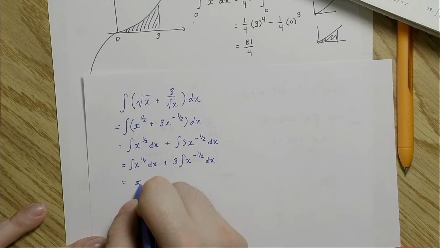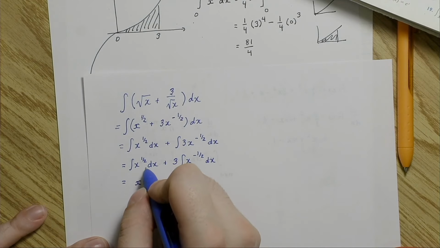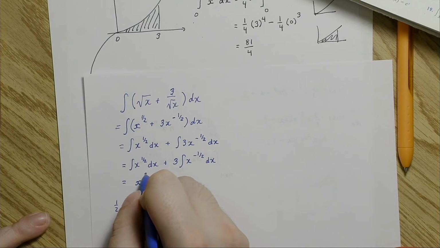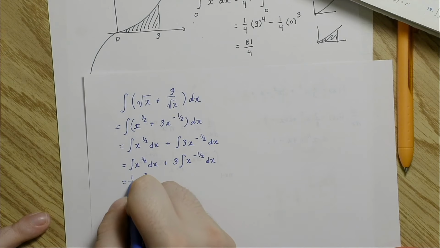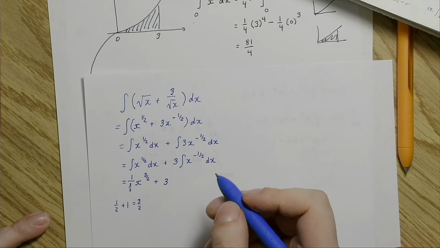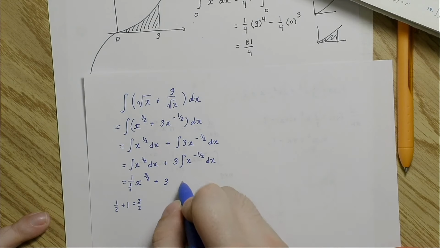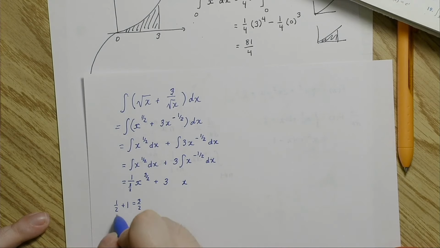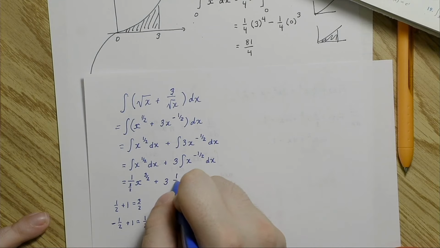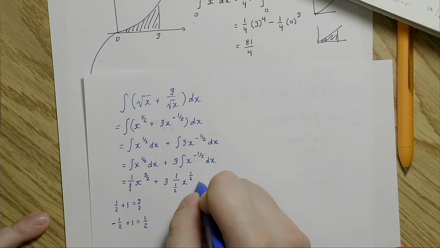So x, I have a half plus 1. So 1/2 plus 1 is equal to 3/2. Then I have 1 over 3/2 here, plus 3. And when I integrate this, I have minus 1/2 plus 1, so that becomes just 1/2, 1 over 1/2 plus c.